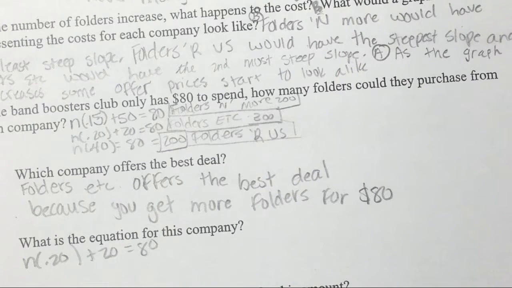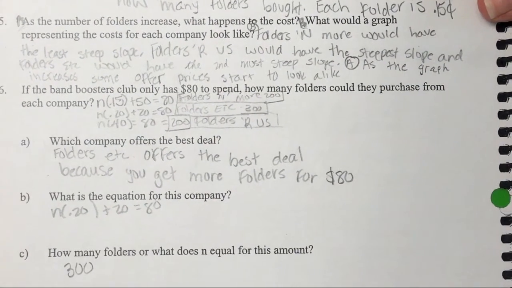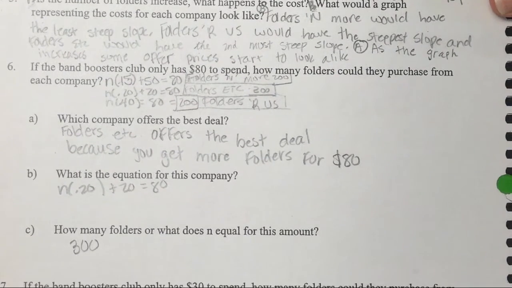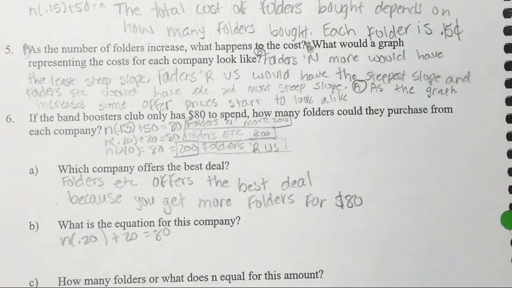It asked, as the number of folders increases, what happens to the cost? I don't know how to explain it. I'm sometimes really bad at explaining things, but on certain offers the prices seem to merge at some point, not exactly at the same amount of folders. Sometimes you find out that the best deal might actually not be the best. That's hard to explain.